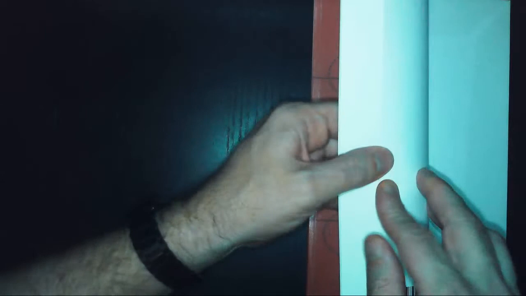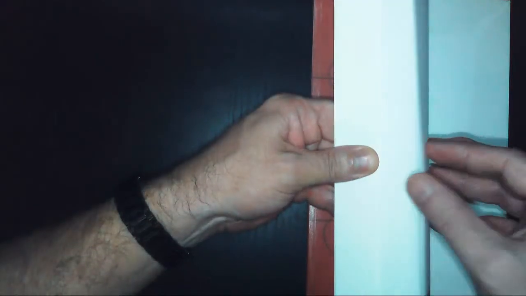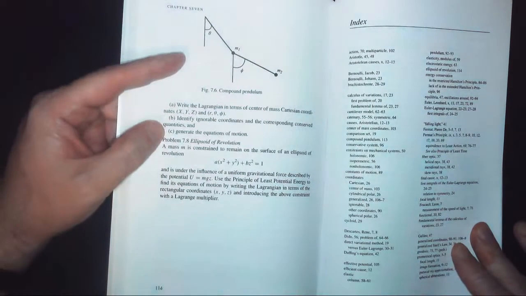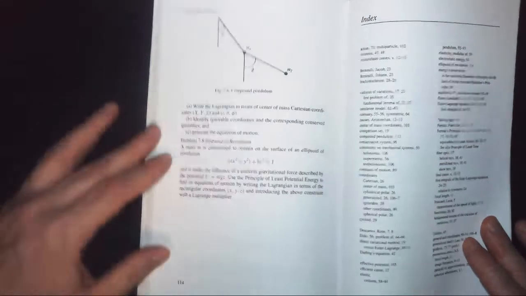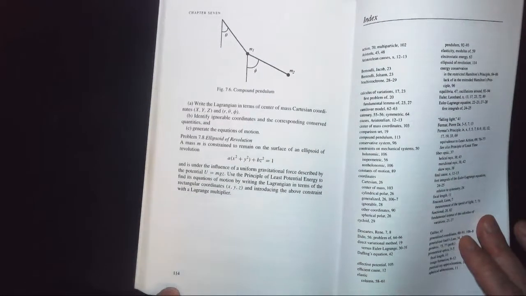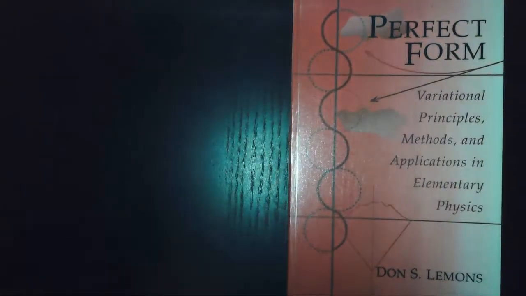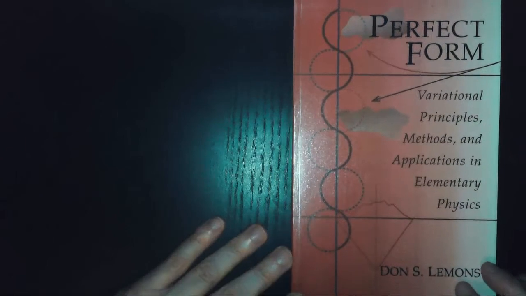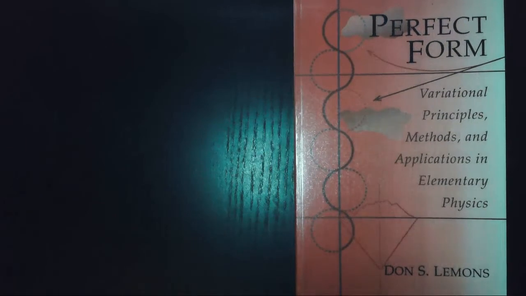Variational principles are what physicists like to think of when they think of mechanics. They don't really go to Newton's laws all that much. Well, I guess they do, but you need to know a lot about these things for later applications. But this is short. It's only 114 pages.